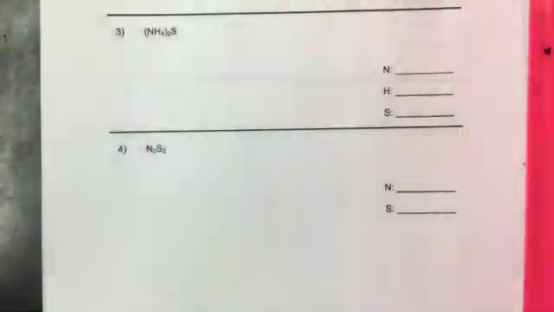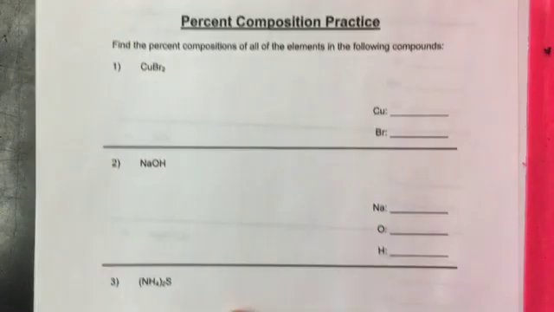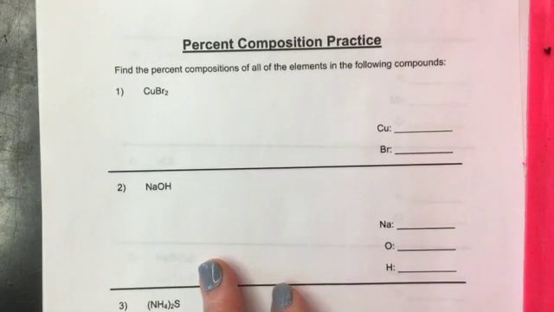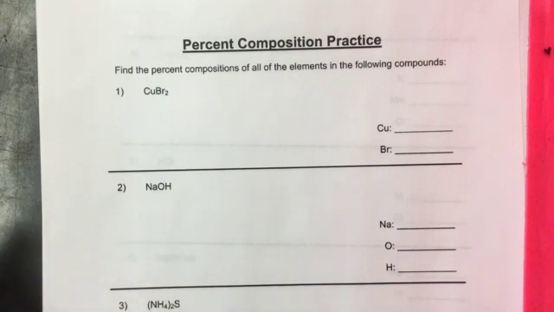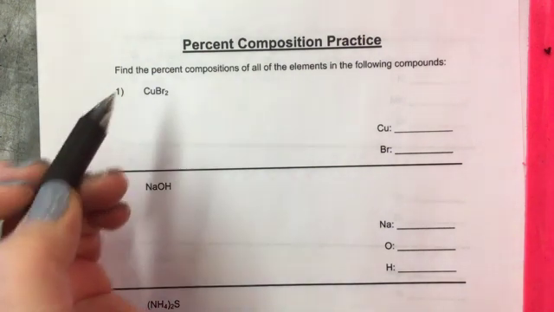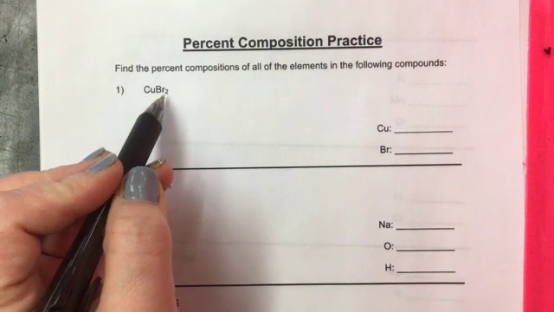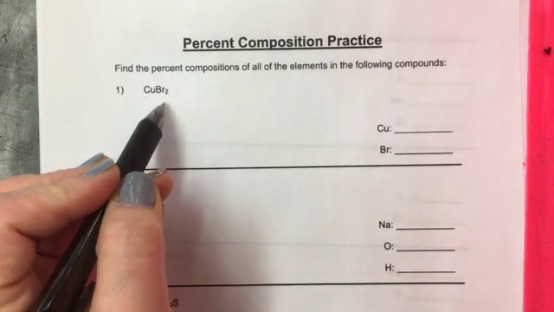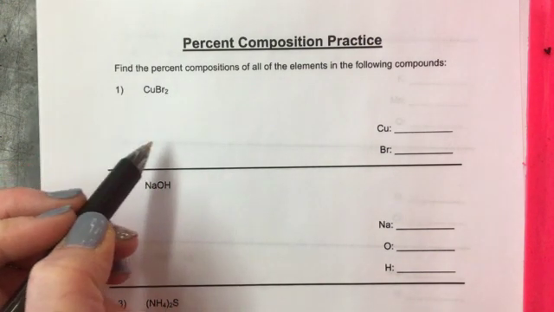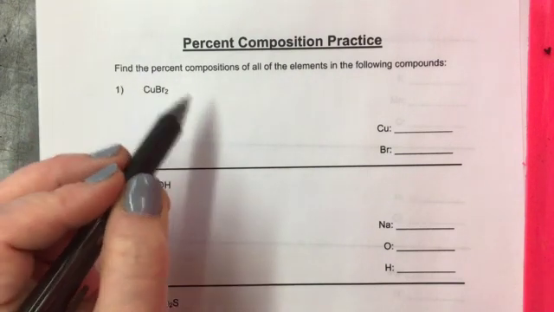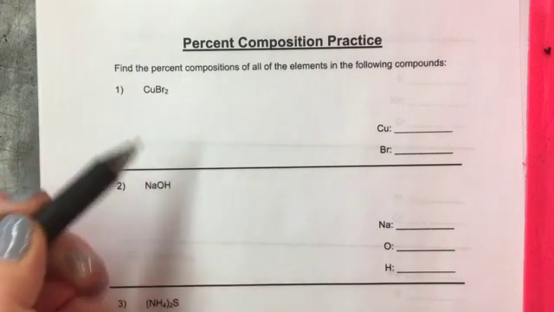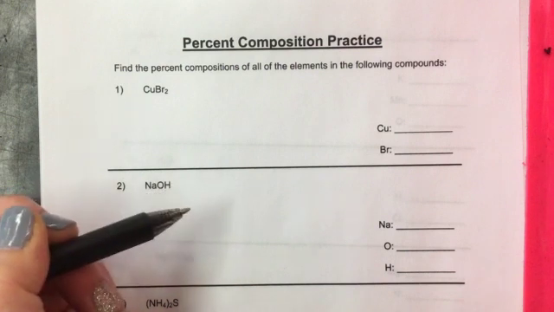The worksheet you have is the same worksheet that I have. There is an answer key if you keep scrolling through this worksheet. However, if you don't show your work, I'm not going to give you any points. So I'm going to show you how to do this very simply. Our first compound is CuBr2. What we need to do is find the mass of this compound and the mass of each individual element within the compound to find the percent.